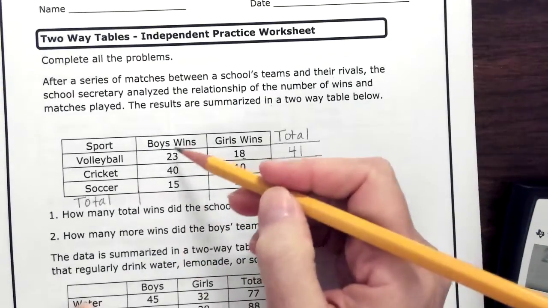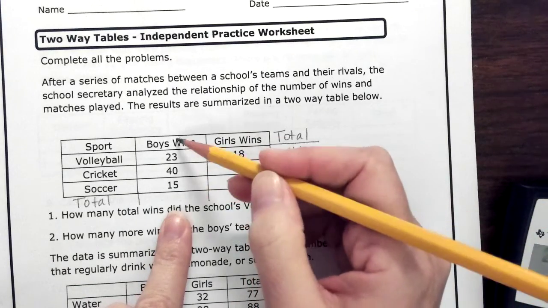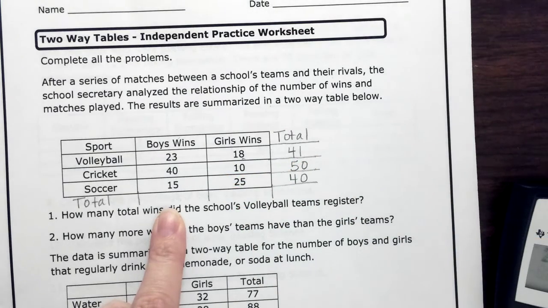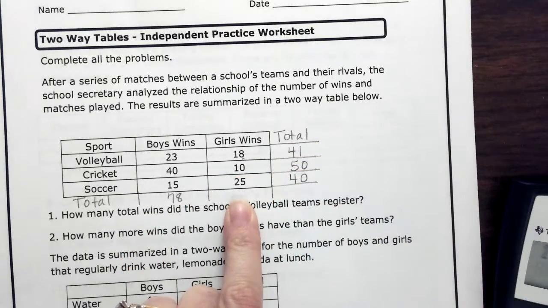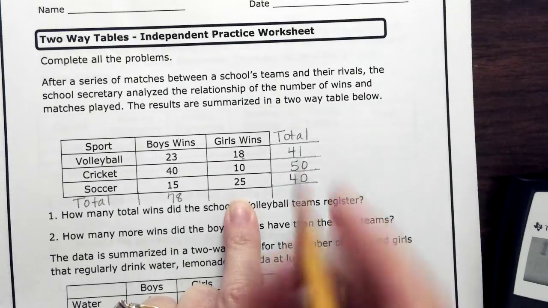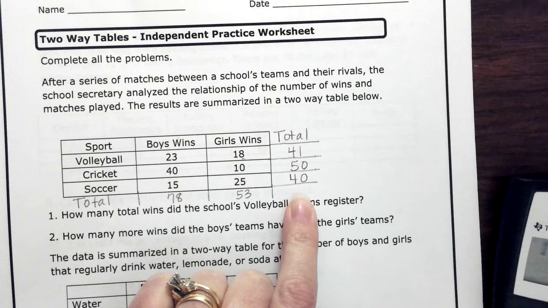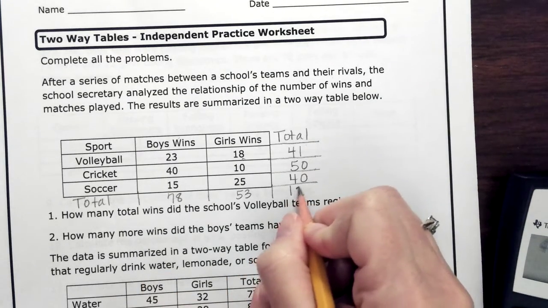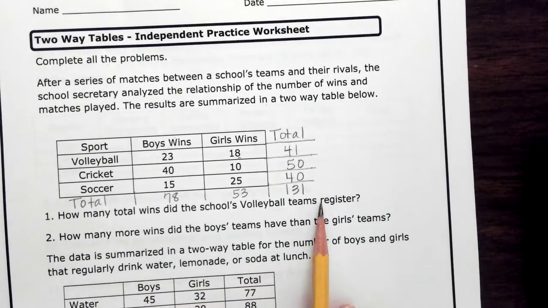Okay, then we're going to total at the bottom, we're going to total our columns. So we're going to add up the number of boys' wins. So 23 plus 40 plus 15. That's 78. And then 18 plus 10 plus 25. And that is 53. And then 41 plus 50 plus 40. And that's 131. Okay, so now that you have your table finished, you can answer the questions.